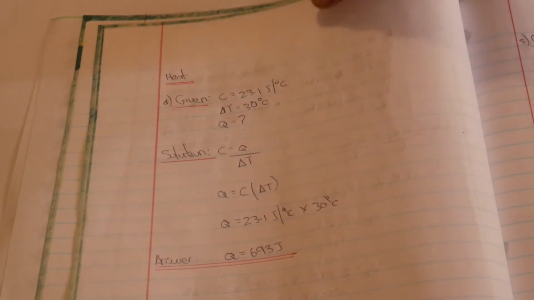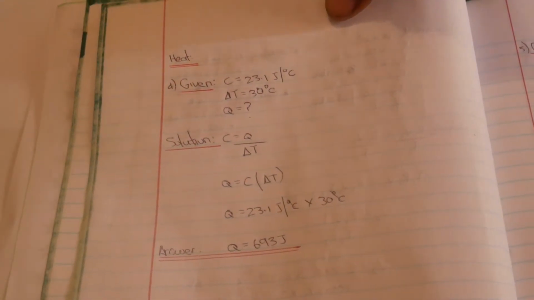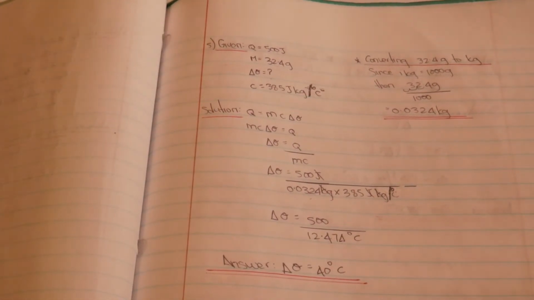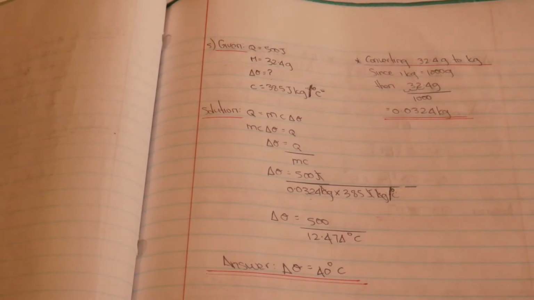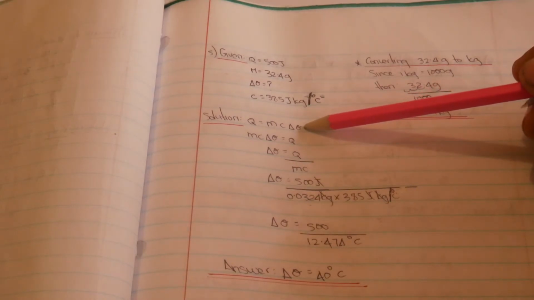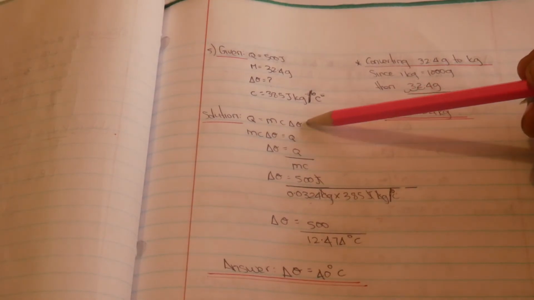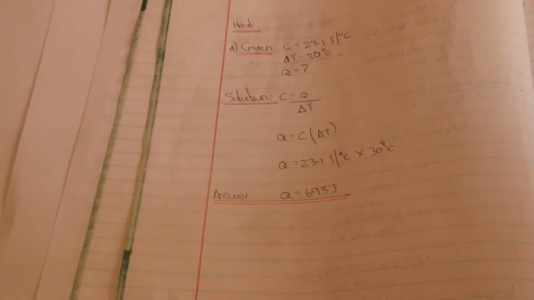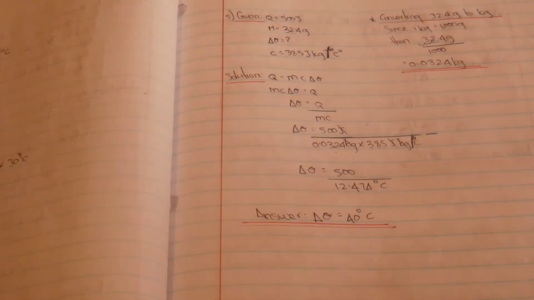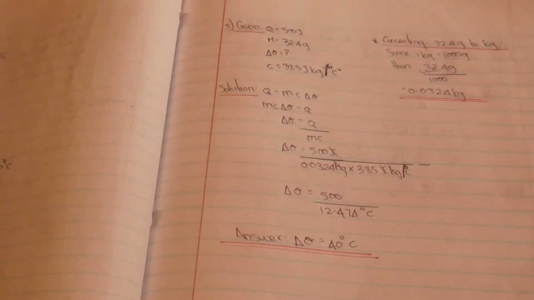For those who want to copy, this is how you do it. Same thing goes for here. I do find it strange that you use delta theta one time and you use delta T the next time, as if two different people answered these questions. People don't usually switch.